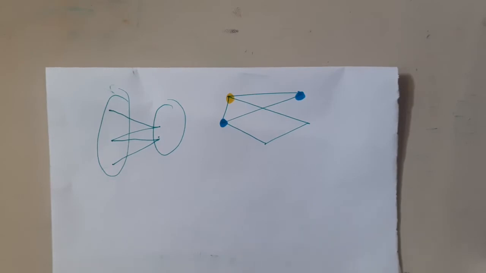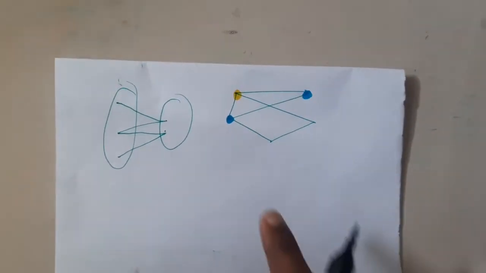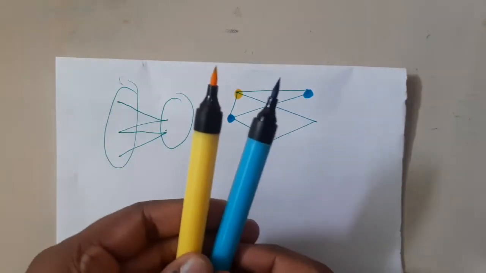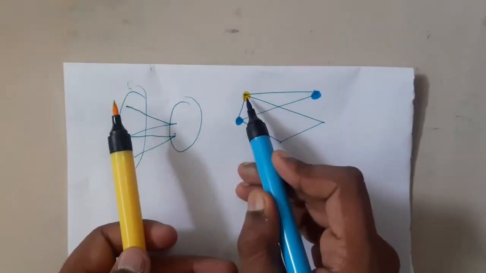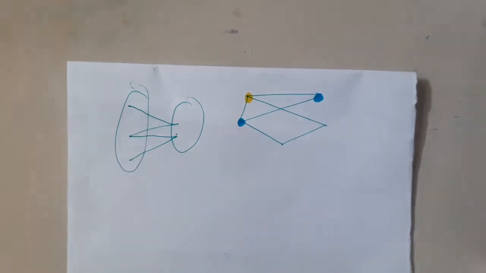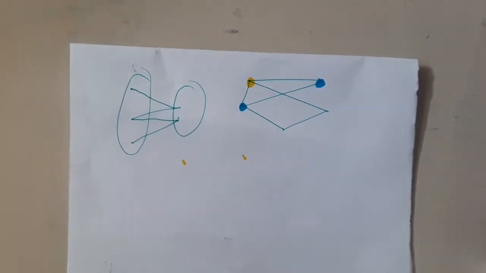Assume that this is one vertex, one vertex, one vertex, one vertex, one vertex. Here I started with 2 colors. If it is a bipartite graph, with 2 colors you should be able to color the whole graph. I colored yellow here. I should not color yellow here, right? Because they are adjacent points. So two adjacent vertices should not have the same color.